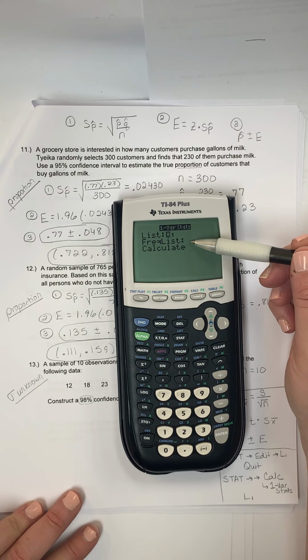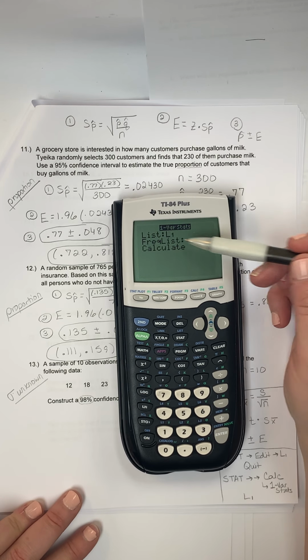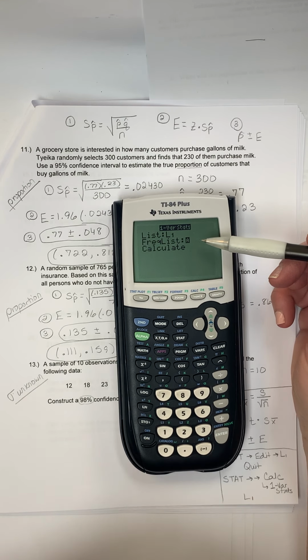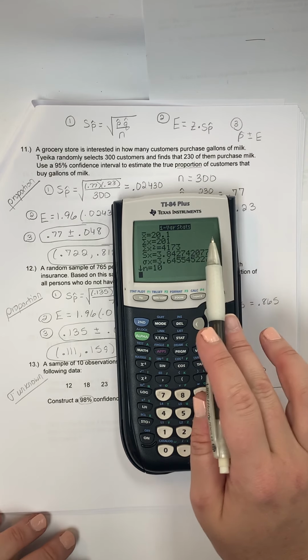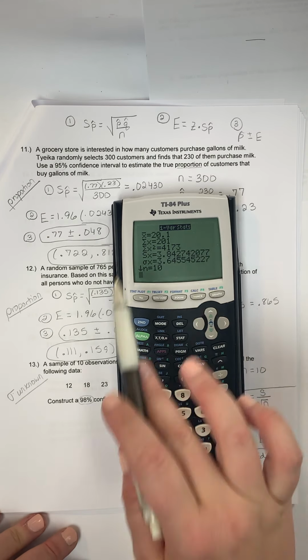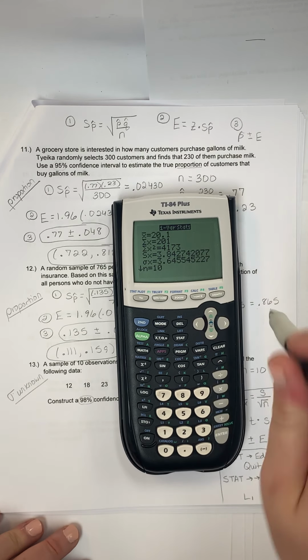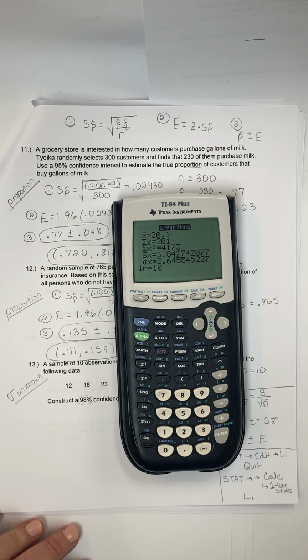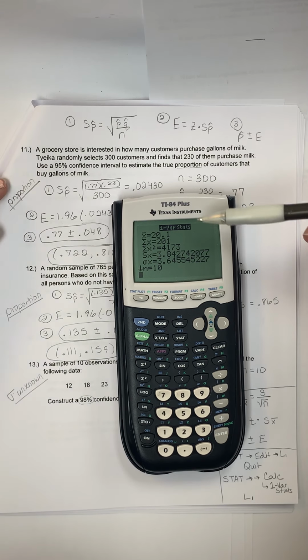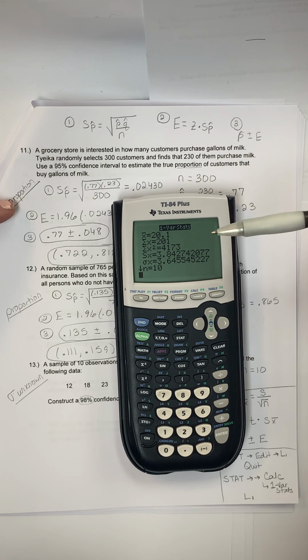This should be blank. If you have the type with frequency list, this should be blank. If you don't have that type and you have the type that shows up on the screen, all you're going to put in is L1, nothing else, okay? And now we have our information. Let's talk about what this means.